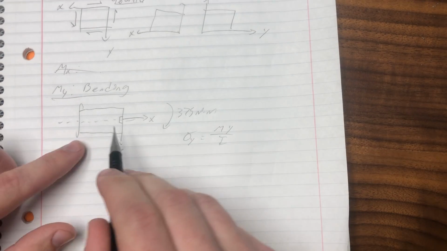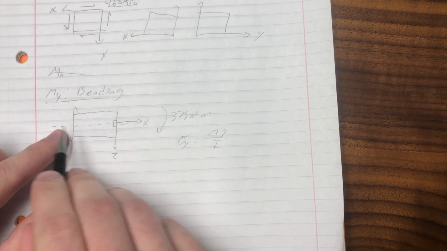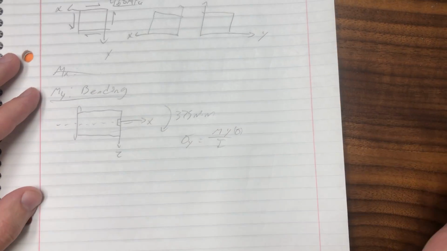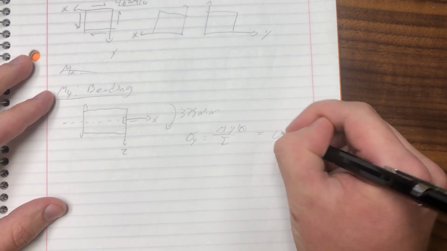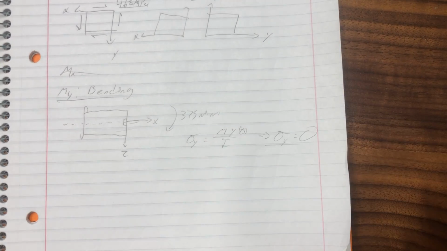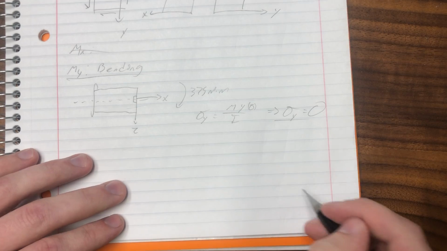But in this case, since the neutral axis runs through the point of interest, y will become 0. And once again, sigma y will just equal 0. So we don't have to apply any stress blocks to this either.